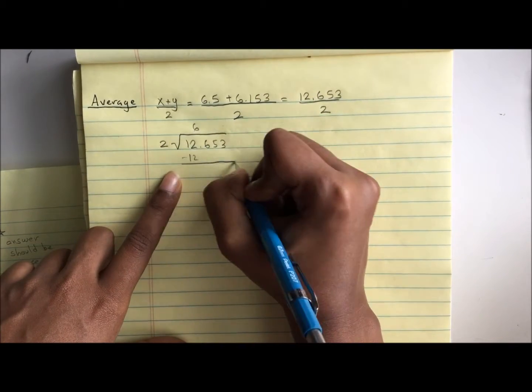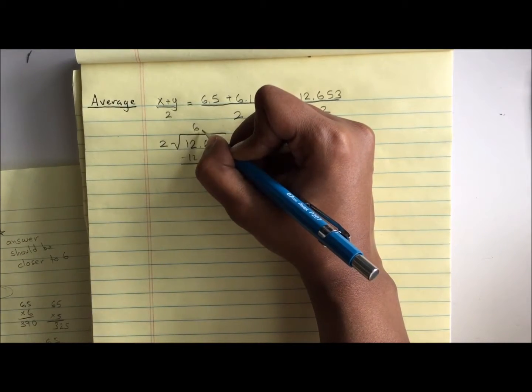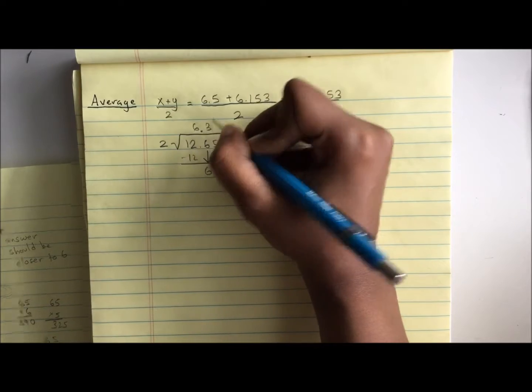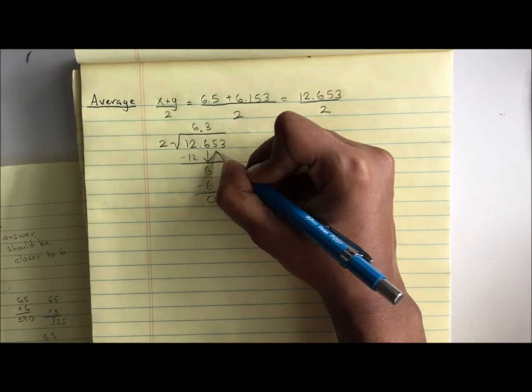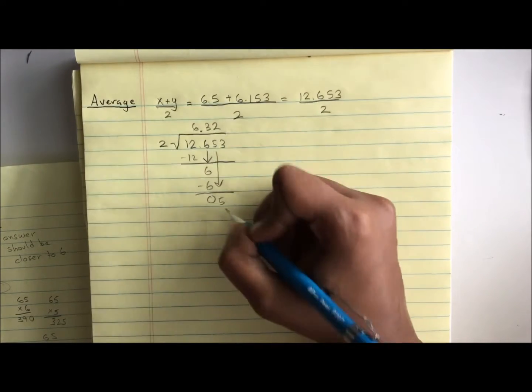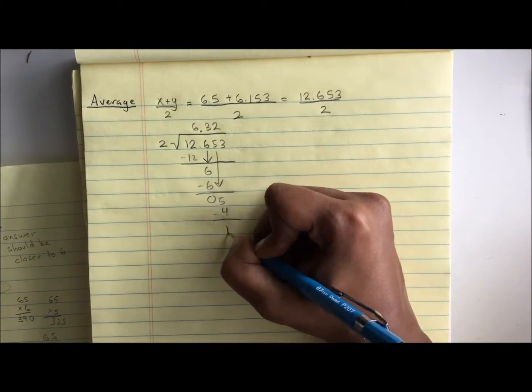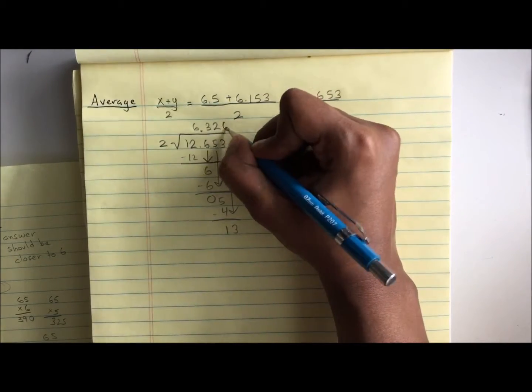We have 12. That's going to be a 0. Bring that 6 down. 2 goes into 6. Bring up that decimal. 2 goes into 6 3 times. That's going to be a 6. 0. Bring down that 5. 2 goes into 5 2 times. It's going to be a 4. Subtract. That's going to be a 1. Bring that down to a 3. 2 goes into 13 6 times.